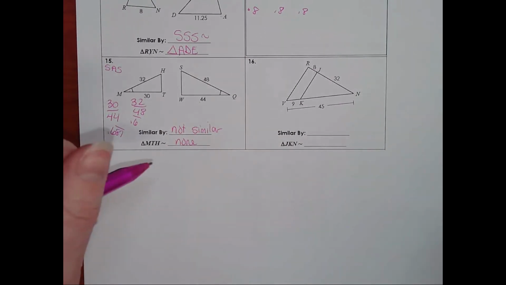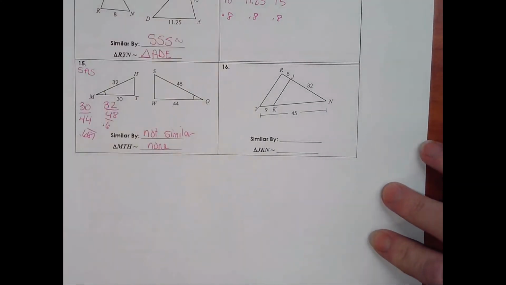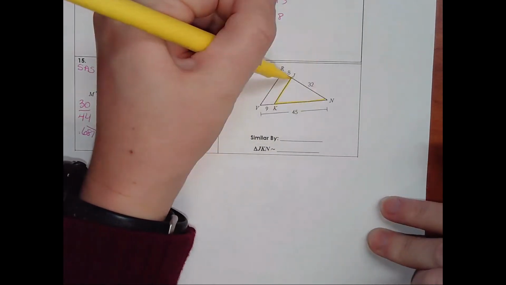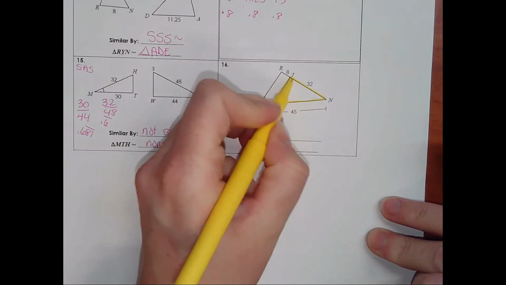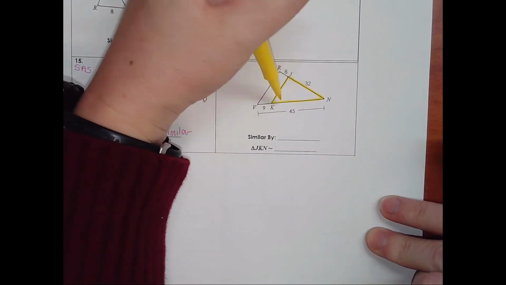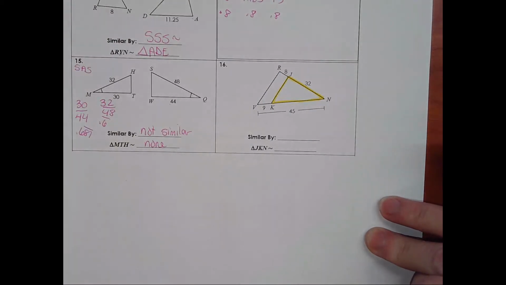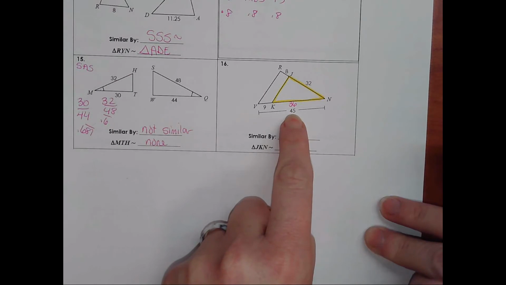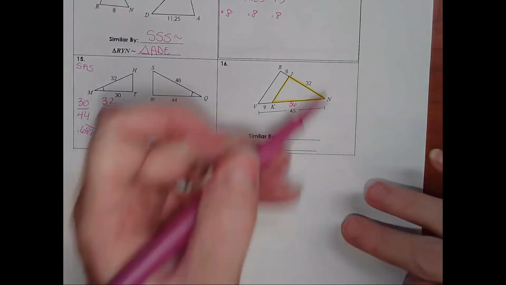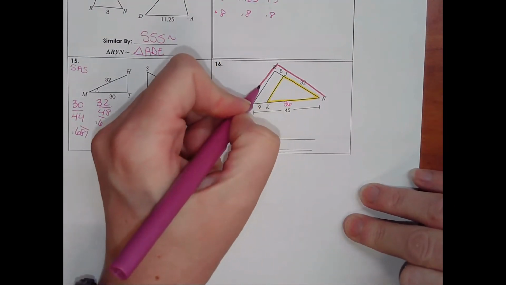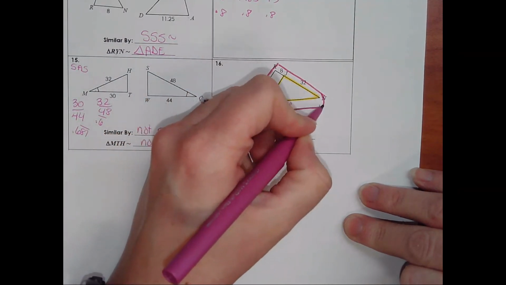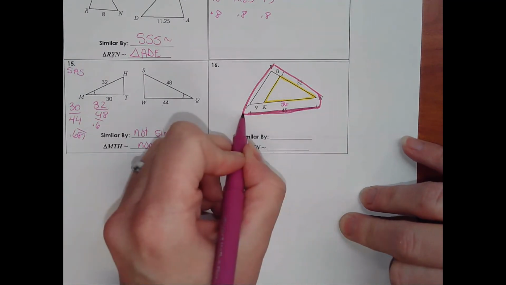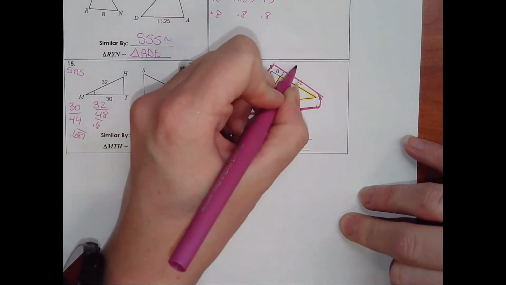And then 16 is the last one. And again, we have a triangle within a triangle. So we have this triangle KNJ that has one side length of 32. And then this side length, we can find it by taking 45 minus 9, and we get this side length to be 36. That's about the only reason they give you that 45. Then we have this triangle RNV that has a side length. Actually, this is why they give you the 45. This side length is 45. This side length is 40.